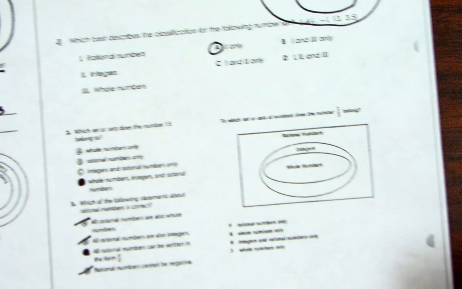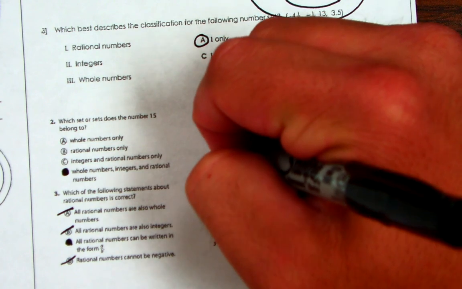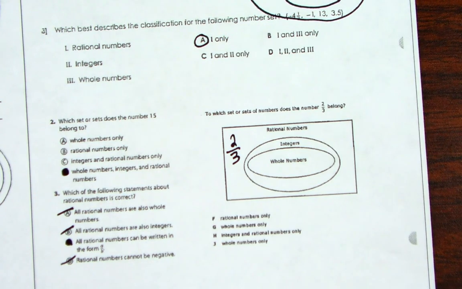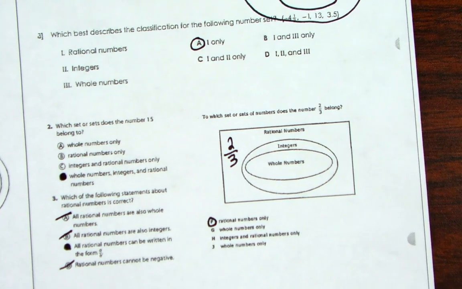And we got one more question. To which set or sets does the number 2/3 belong to? Well, 2/3 is a fraction that cannot reduce to a whole number. It best fits in a rational number. Can it fit anywhere else? The answer is no. It's a rational number only.